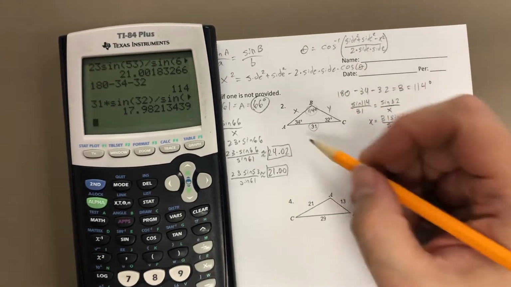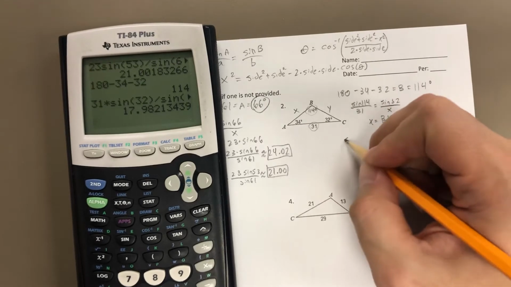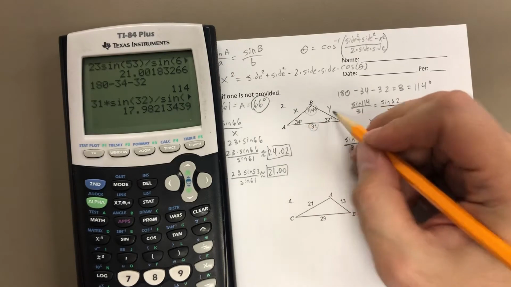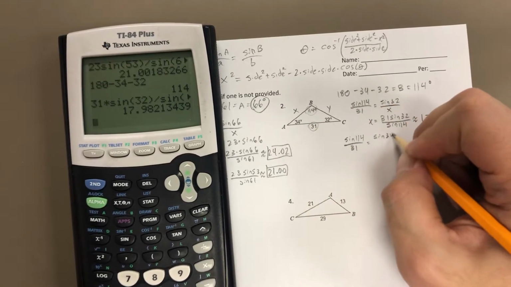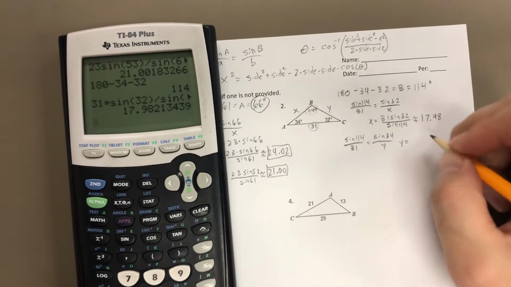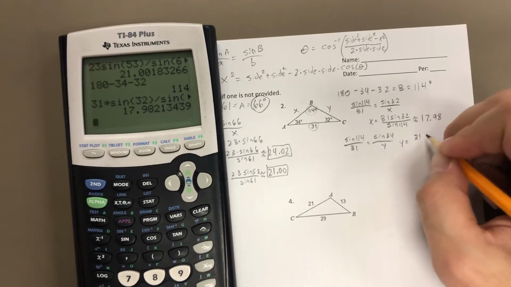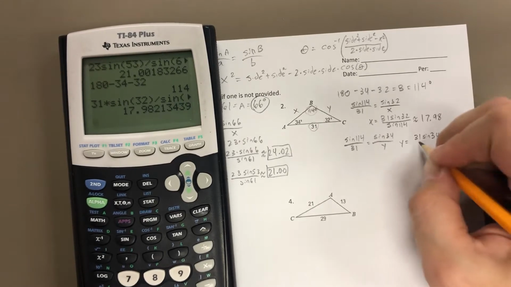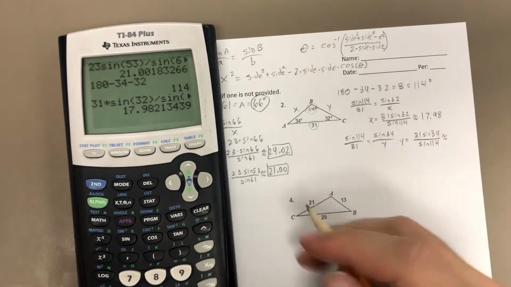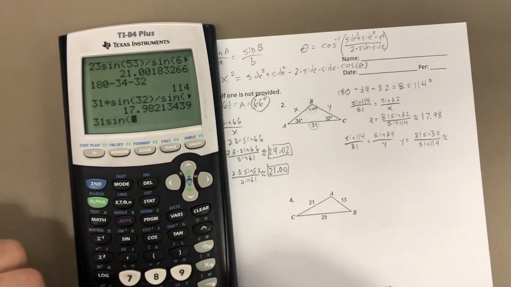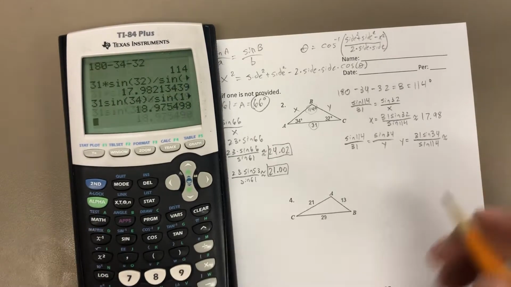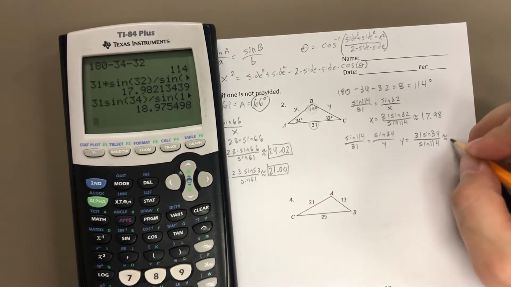So, quite similarly, we're using the same ratio. Let's do the sine 114 over 31 is equal to sine of 34 over y, because that's the angle that's across from the side length y. By cross multiplying and solving, we get y is equal to 31 times the sine of 34 over the sine of 114. And let's see what that is in our calculator. So 31 sine of 34 divided by the sine of 114, and we get 18.98.